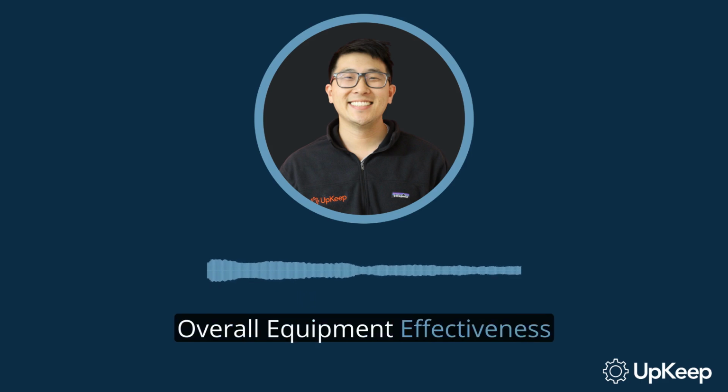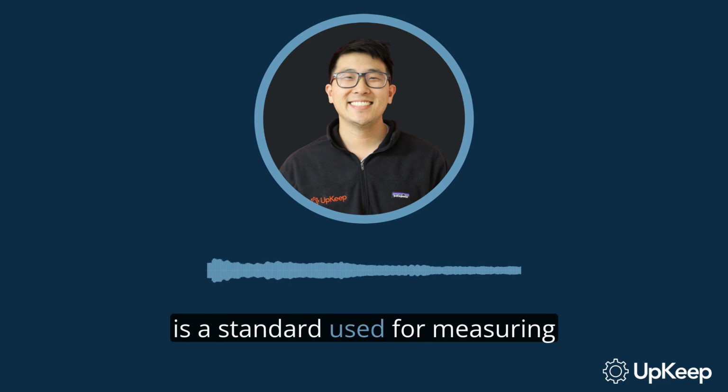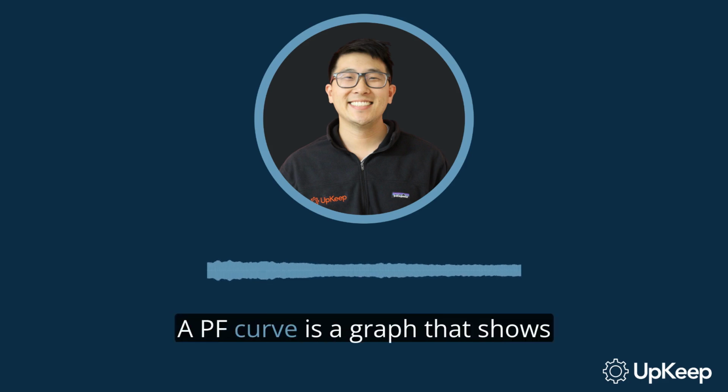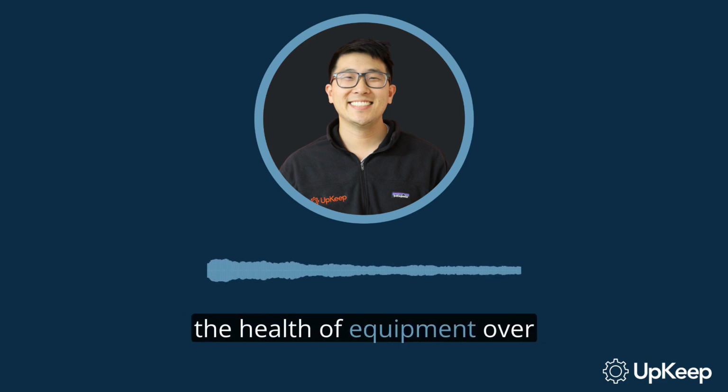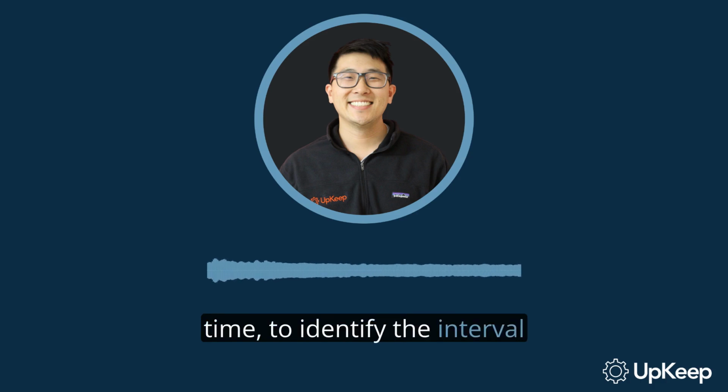Overall equipment effectiveness, or OEE, is a standard used for measuring plant performance. A PF curve is a graph that shows the health of equipment over time to identify the interval between potential failure and functional failure.